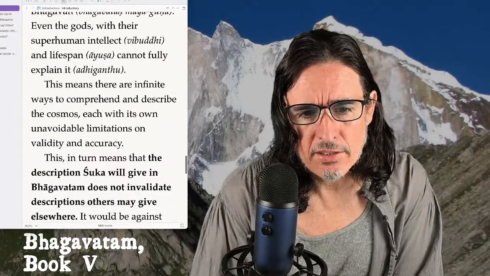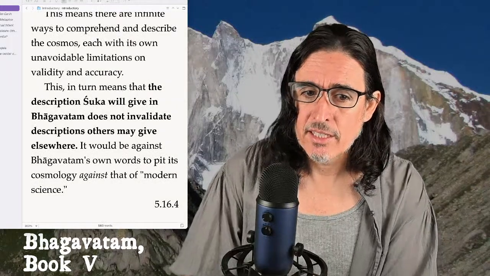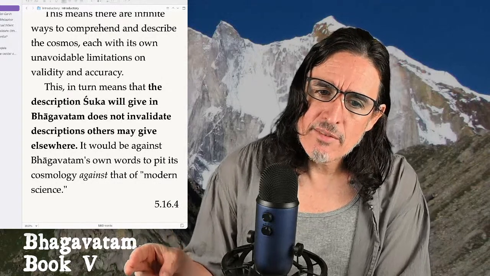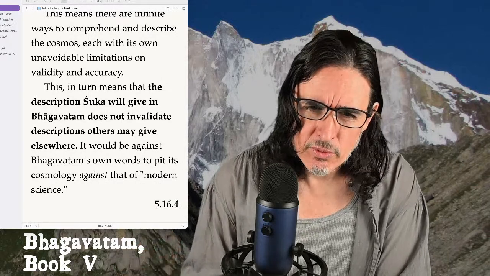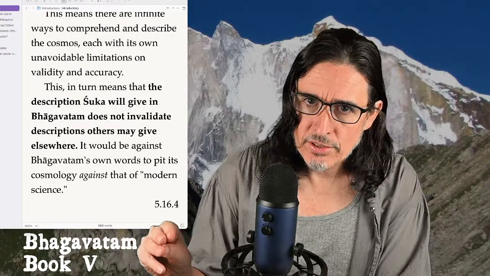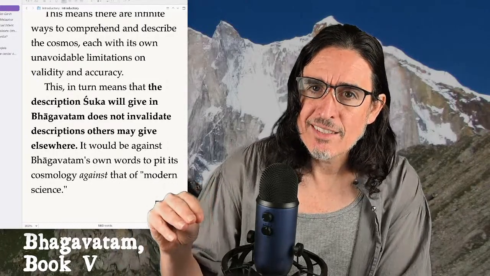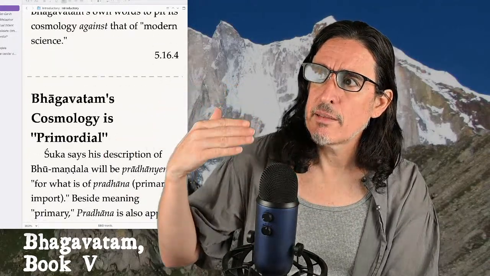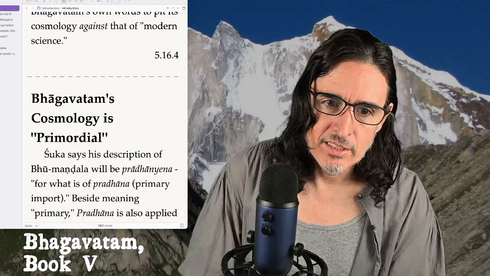This means there are infinite ways to comprehend and describe the cosmos, each with its own unavoidable limitations on validity and accuracy. This in turn means that the description Shuka will give in Bhagavatam does not invalidate descriptions others may give elsewhere. It would be against Bhagavatam's own words to pit its cosmology against that of, quote, modern science or anybody else. So that's one of the first points that we should understand. It's not claiming to be the only way to see the universe.